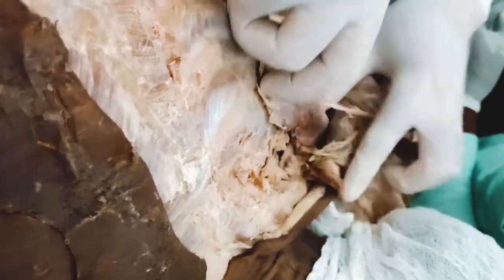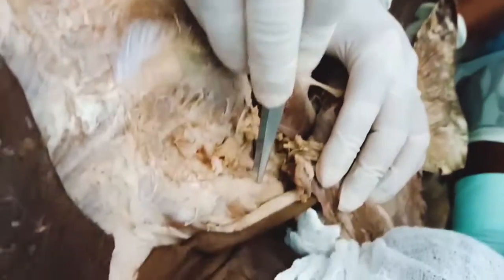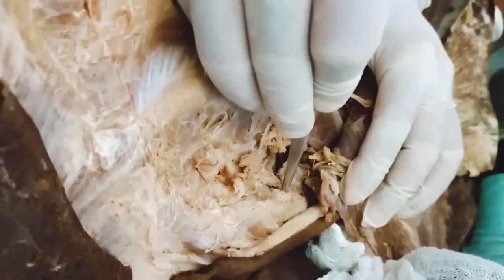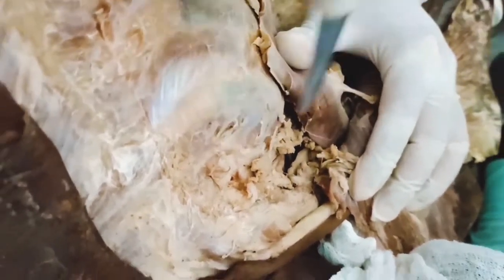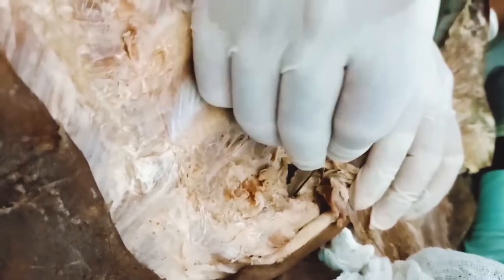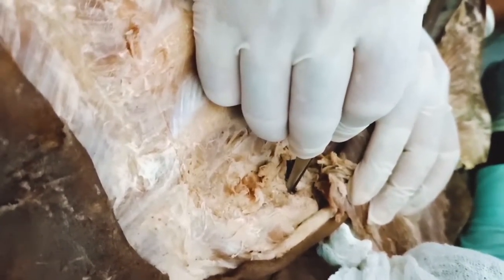Then another thing here, beyond the pectoralis minor, you see this muscle, that is your subclavius muscle. The subclavius takes origin from the costal cartilage of the first rib and is inserted into the under surface of the clavicle.